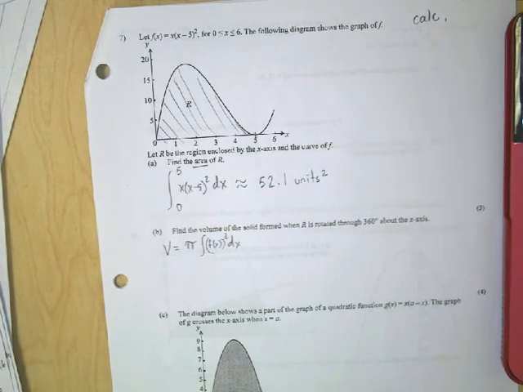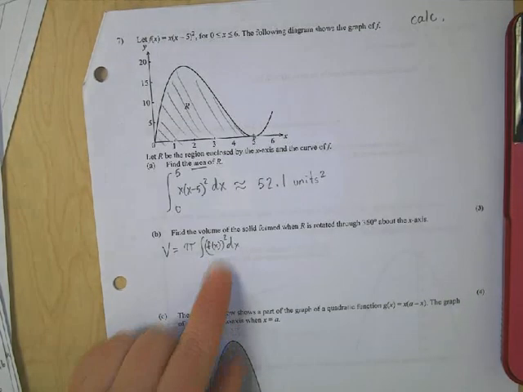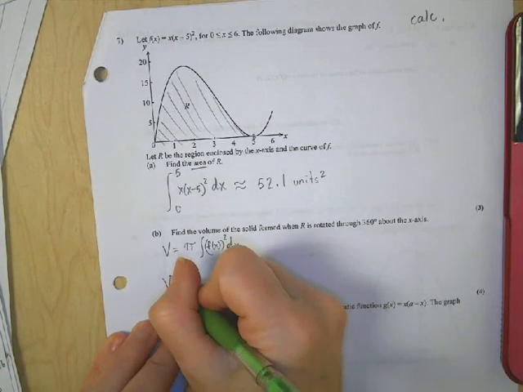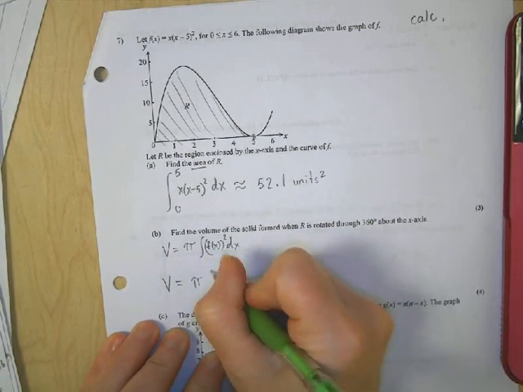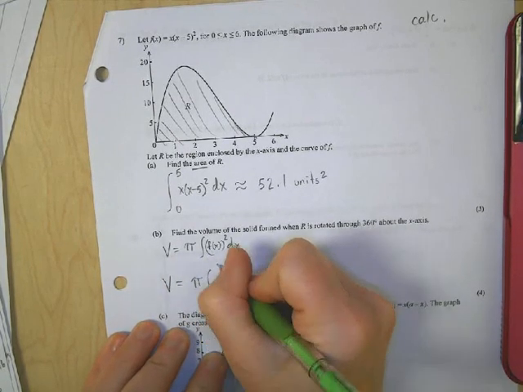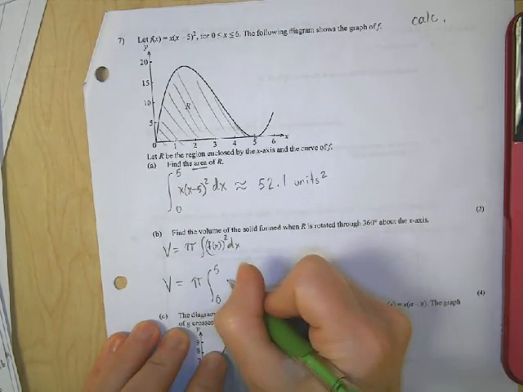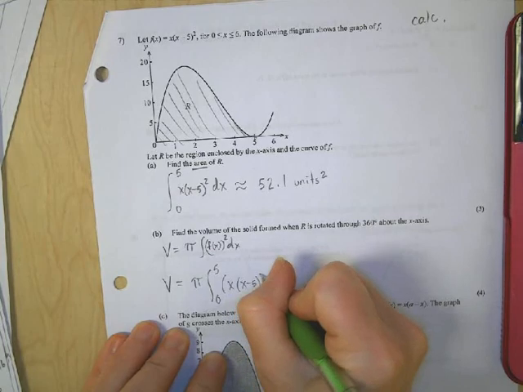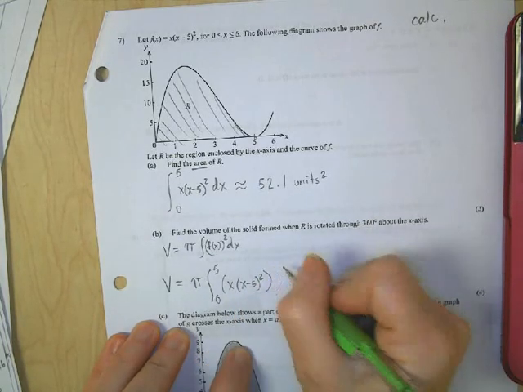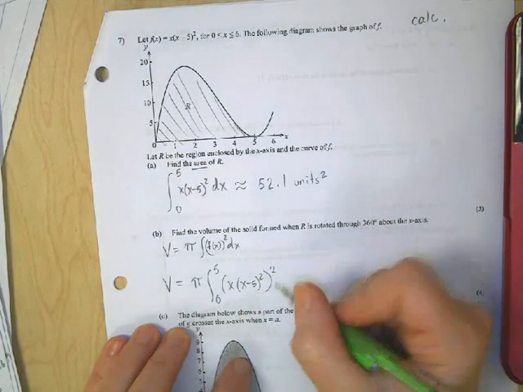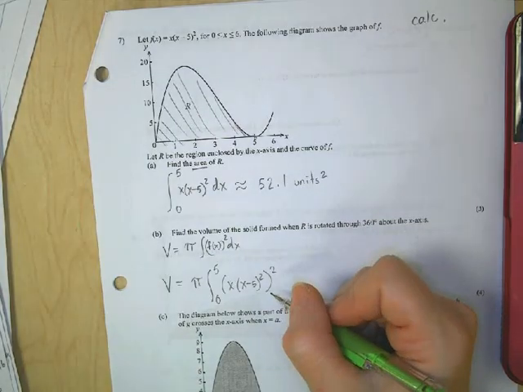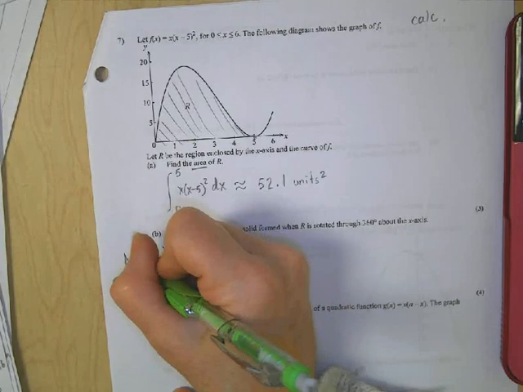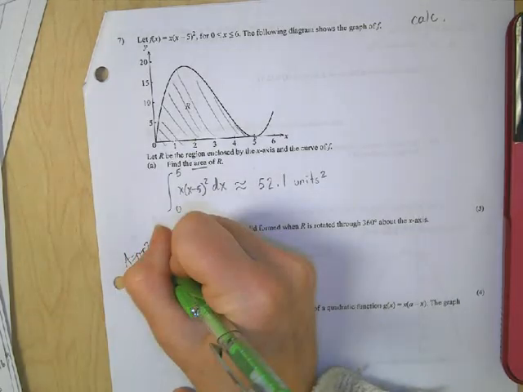All right, so I know my f of x, so I'm going to put that in, but I need to square it. So my volume is going to be equal to pi times the integral, again, from 0 to 5, of x times (x minus 5) squared, and that whole thing needs to be squared. In order to get the volume, I need to rotate it all the way around, making circles. And remember, the formula for the area of a circle is pi r squared. That's where the volume formula comes from.